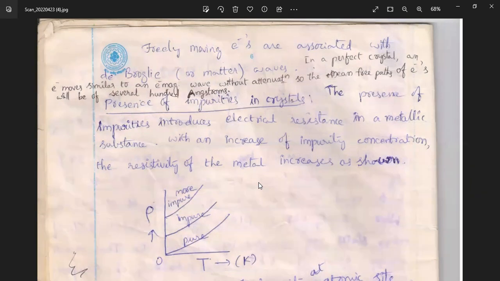In a perfect crystal, an electron moves similar to an electromagnetic wave, without attenuation and without any hindrance. So the mean free path of electrons will be several hundred angstroms. If the electron is moving in the form of a wave, it will have an amplitude, and it can go up to a few hundred angstroms.